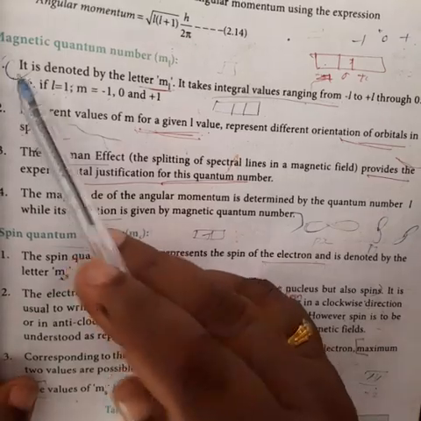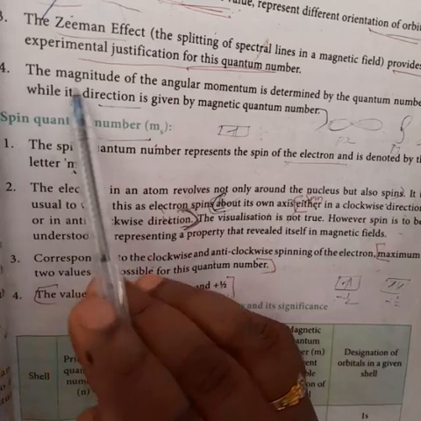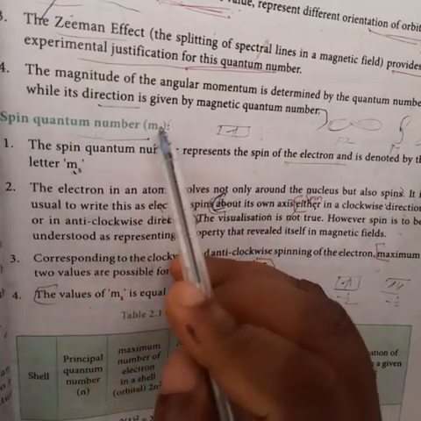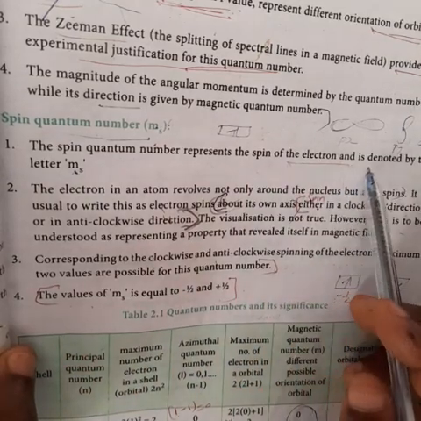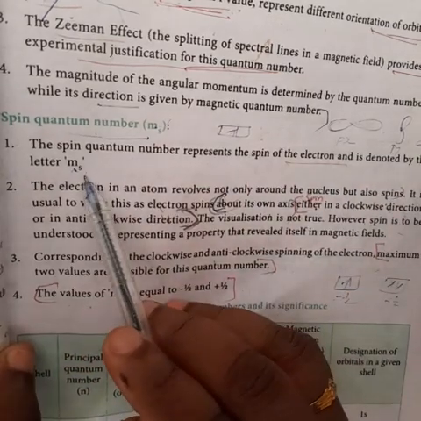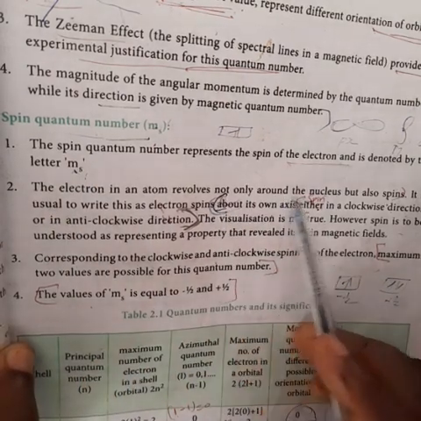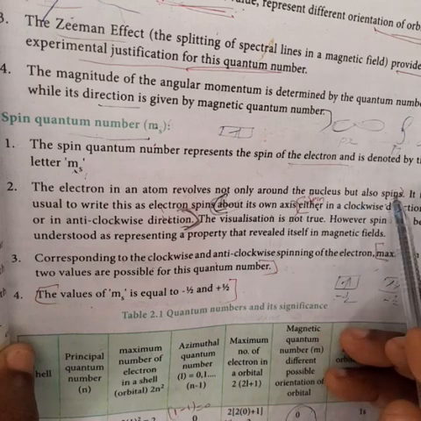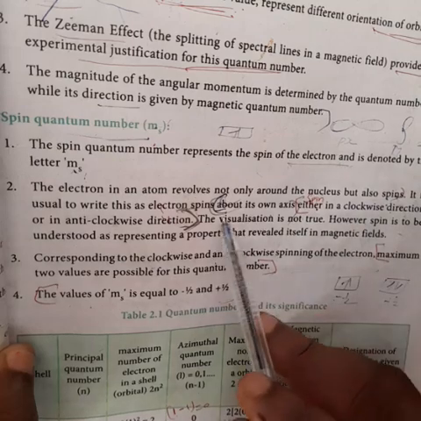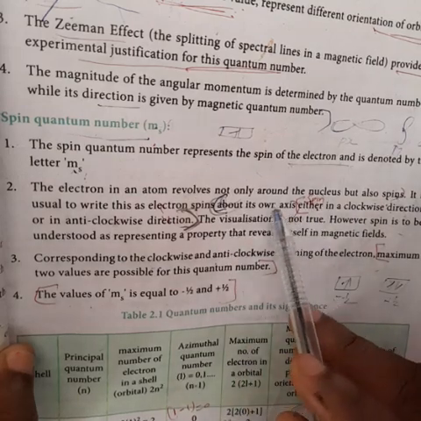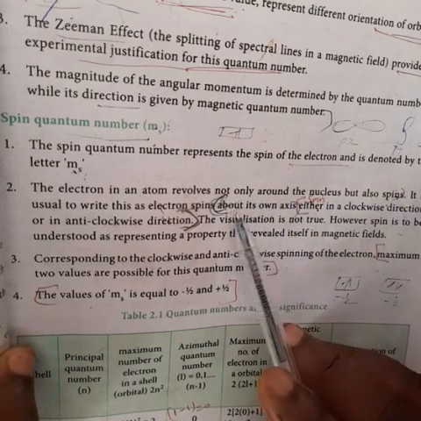Okay, and about the spin quantum number, that represents ms. First point, the spin quantum number represents the spin of the electron and is denoted by the letter ms. Second point, the electron in an atom revolves not only around the nucleus but also spins about its own axis.